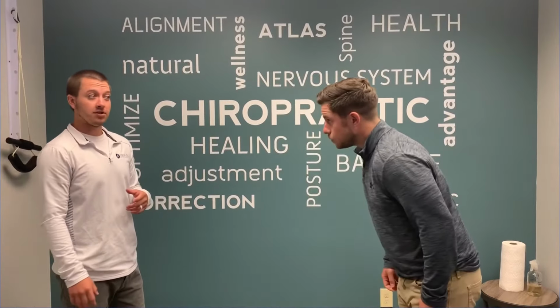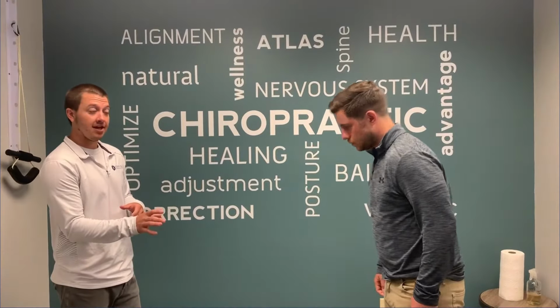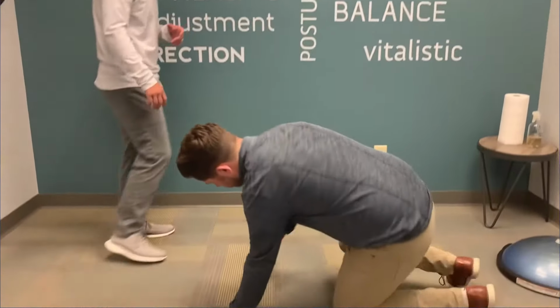All right, guys, so what we're going to do, we're going to talk through some exercises here to really help with that low back pain that you've been experiencing. So what I'm going to have Dr. Evan do here is demonstrate as I walk him through this, okay? So the first thing is we're going to do the cat camel pose. I want him to get down on all fours just like this.